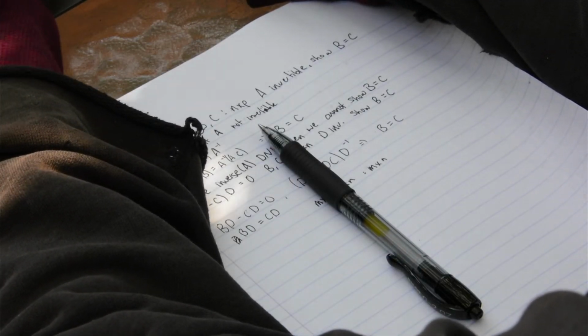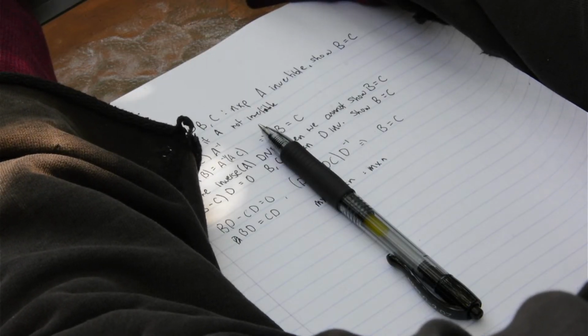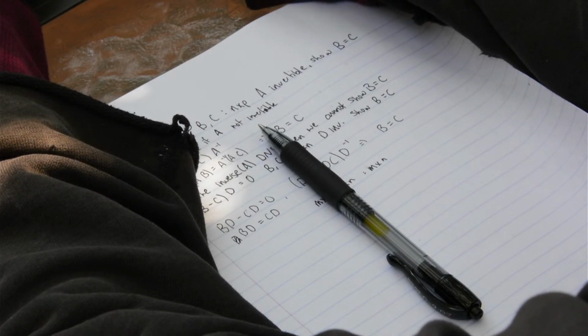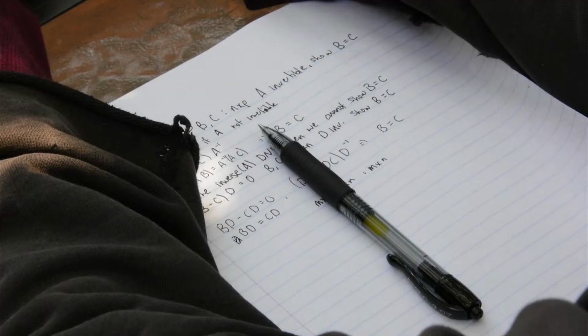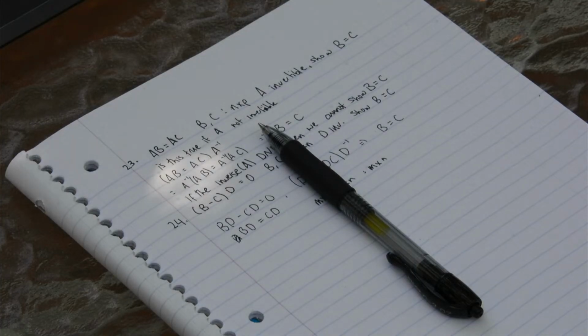We know D is invertible. Am I allowed to multiply to the front? Ugh.